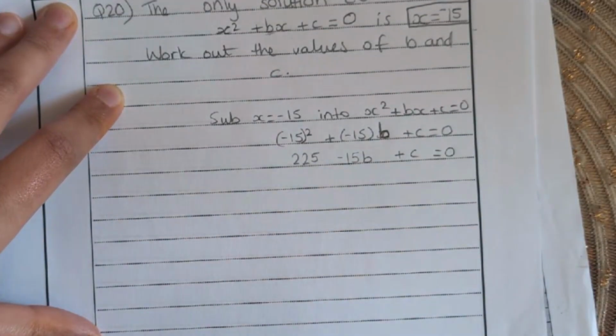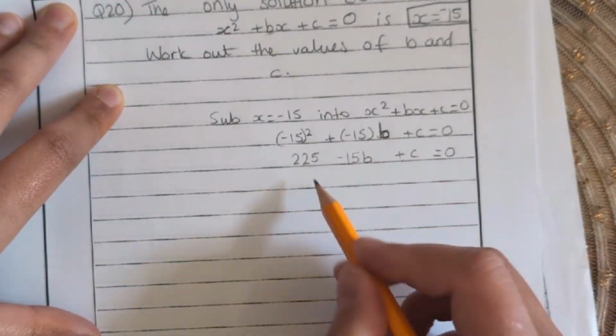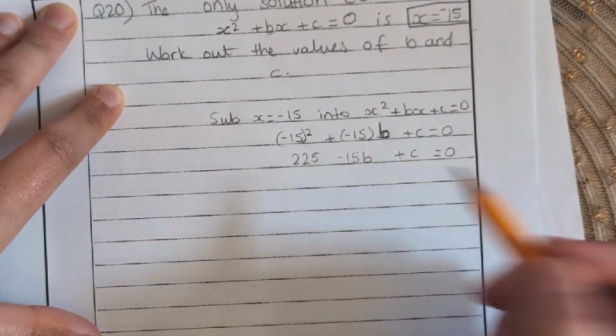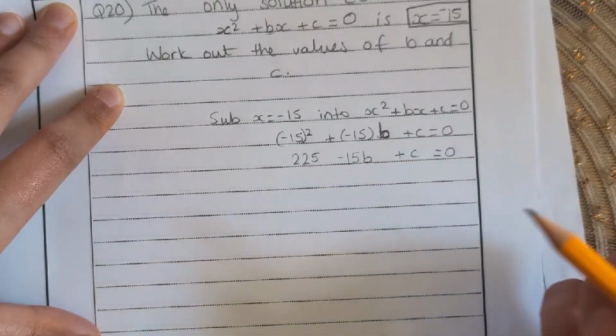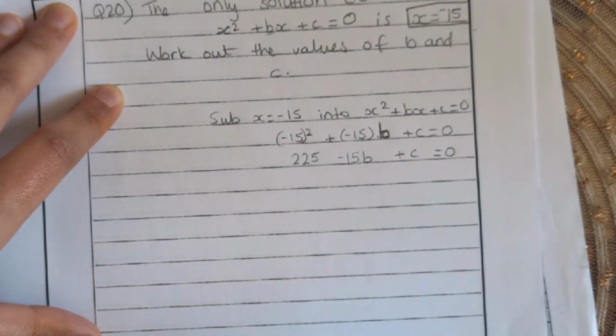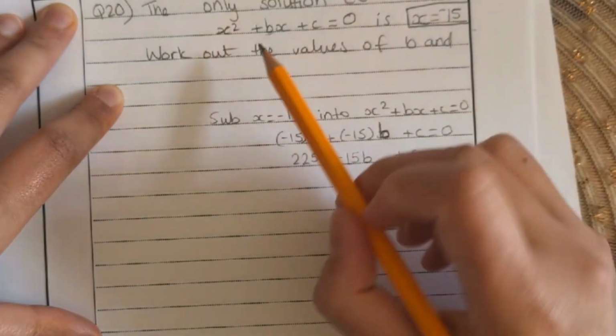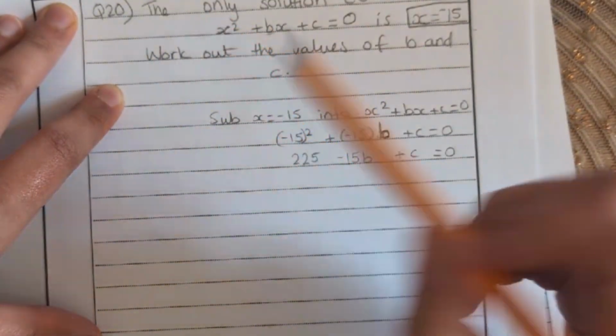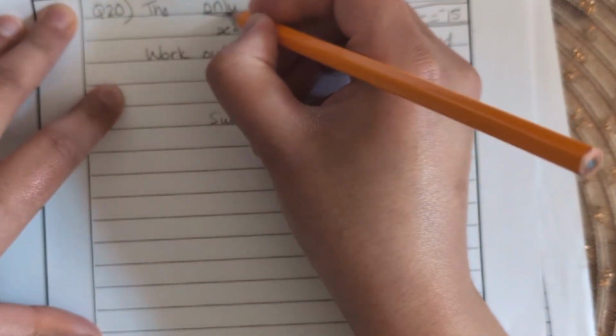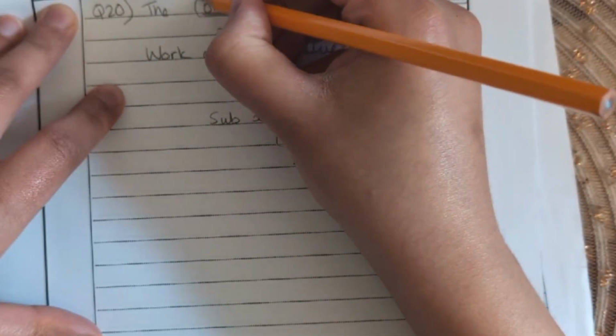So you can see our first equation that we've got there with the two unknowns b and c. Let's now try and find a different one, which we can then use together to calculate the values of b and c. So another thing that they've kind of discreetly told you is the only solution. Okay, so that is a big deal.